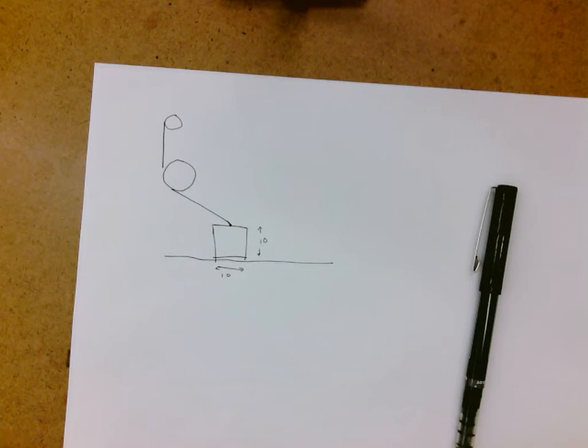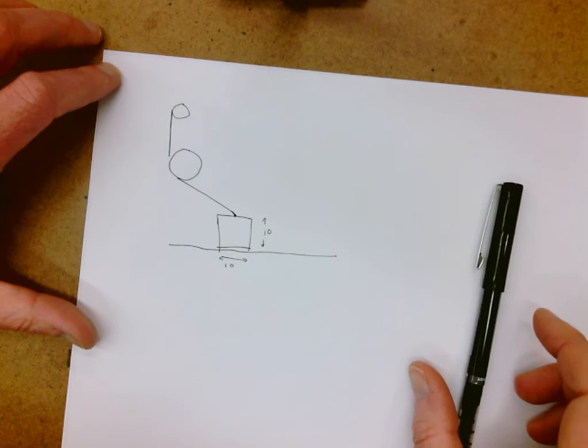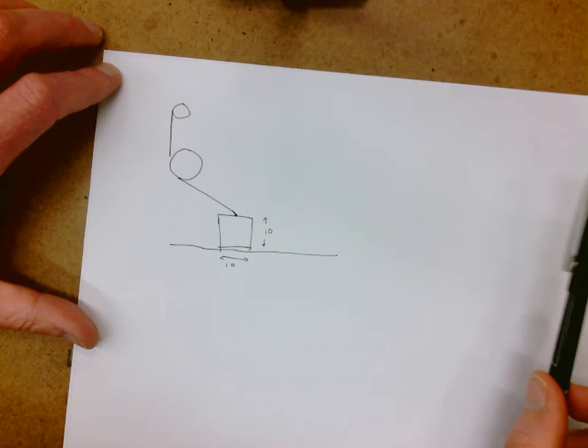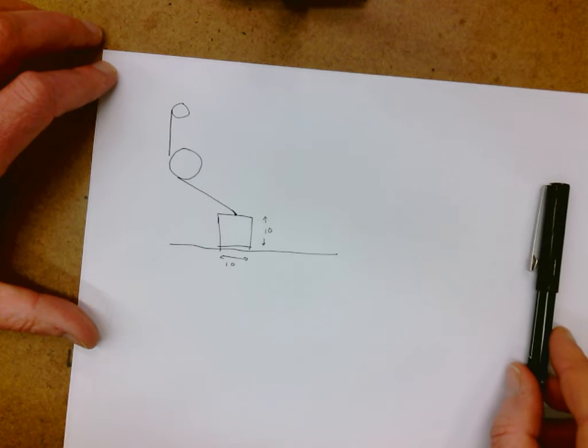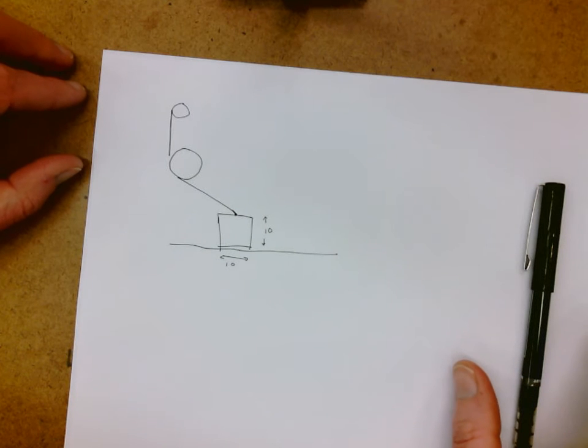All right, so in this video I want to at least introduce some of the thinking around problem number 3. Problem number 3 is a problem that I think involves a fair amount more thinking than the problem we did in the previous video, and that you really need to think carefully about what the conditions are that you might have to meet in the problem.